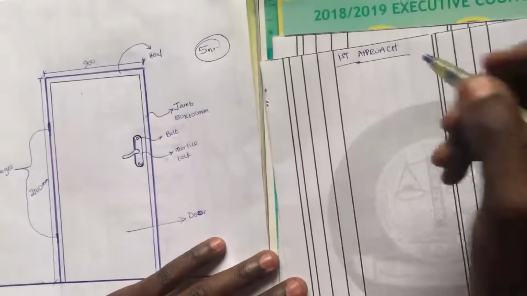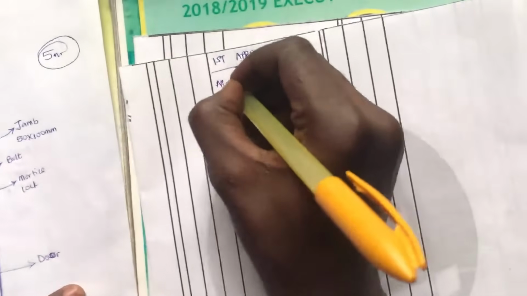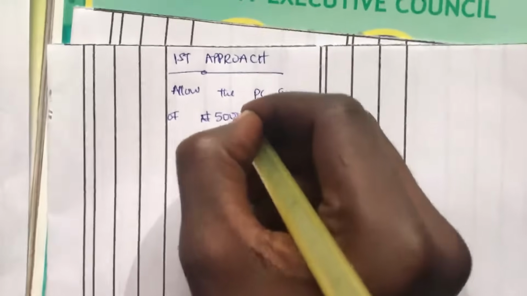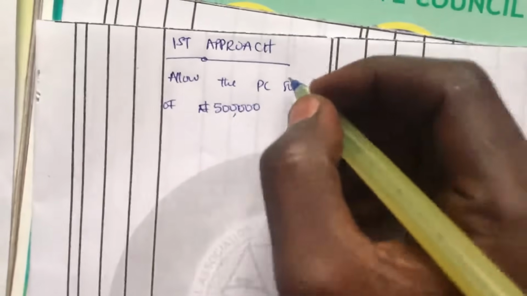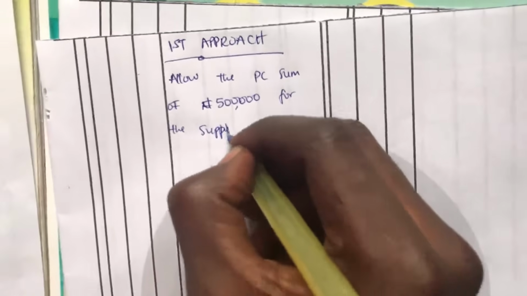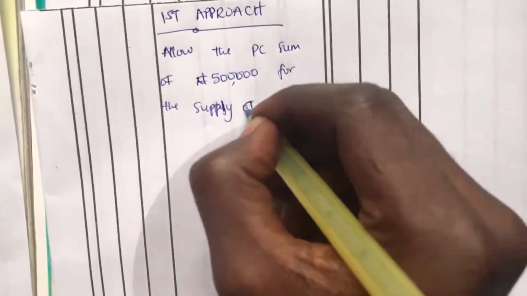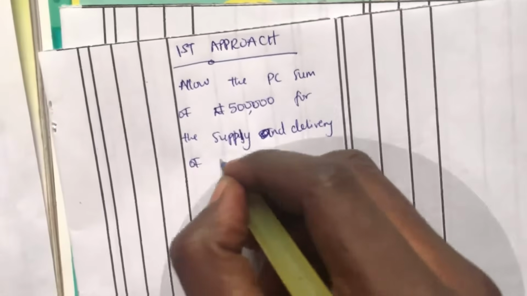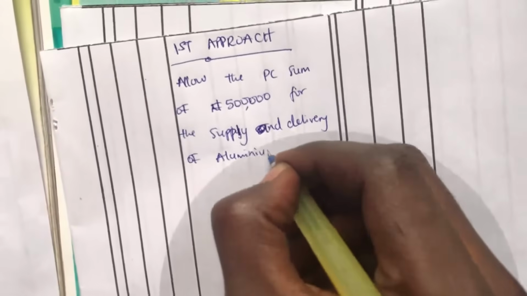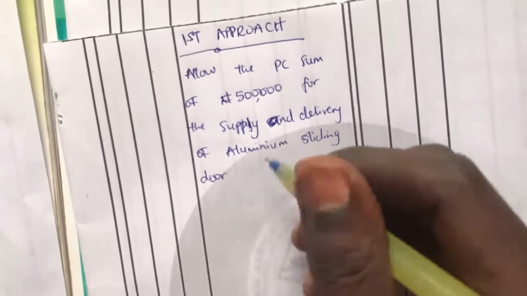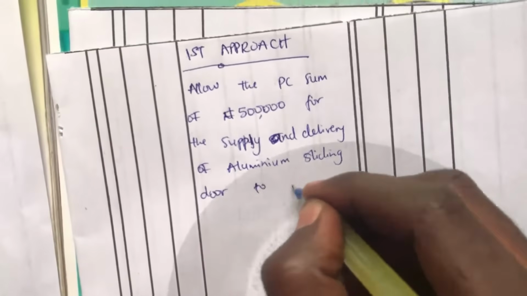So for the first approach, all I need to do is to describe. And I'm going to say, allow the PC sum of, remember I said 5 doors, so 500,000 naira, making it 100,000 naira per door for the supply and delivery of aluminium, let's say sliding door this time around. I'm going to show us how to measure for flush door soon. Aluminium sliding door to site.